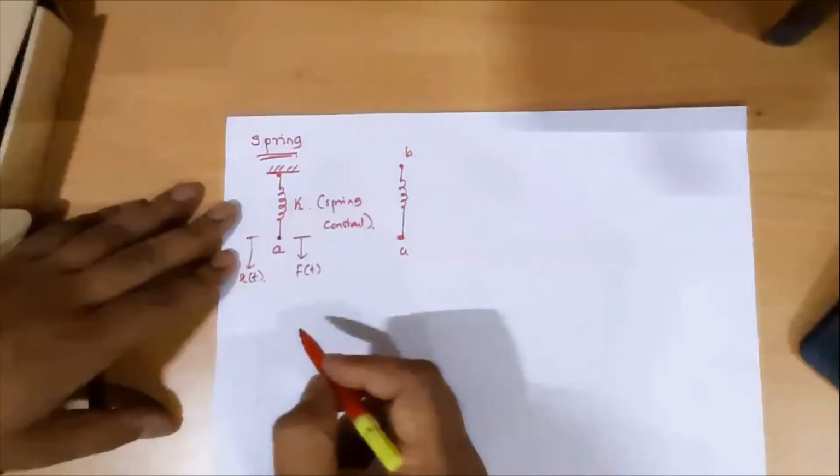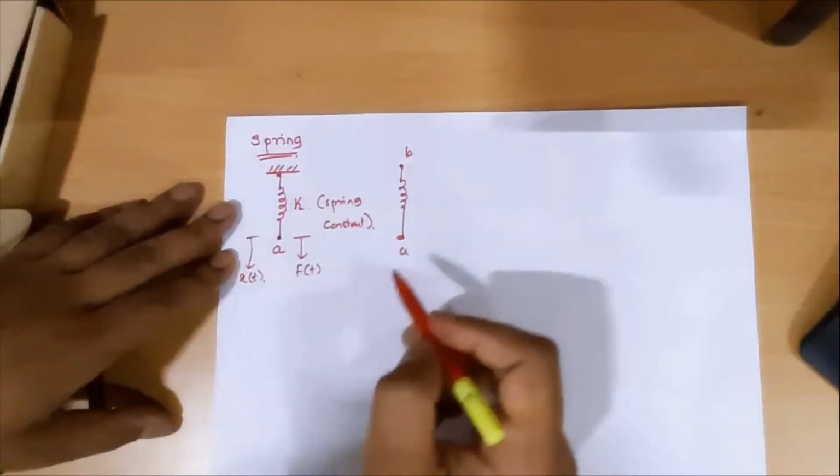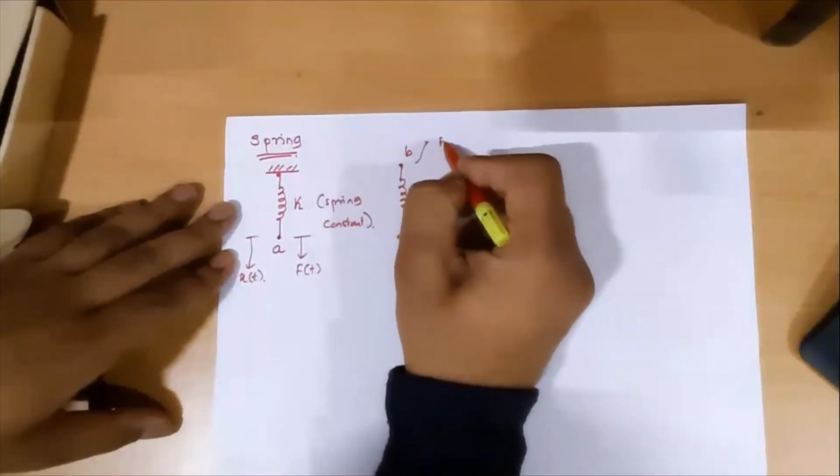Okay, so which is meaningless. You cannot write an equation if there is no change in the dynamics at all. Fine. So that's what these two diagrams depict. So both ends are free. Now let us see the second part.